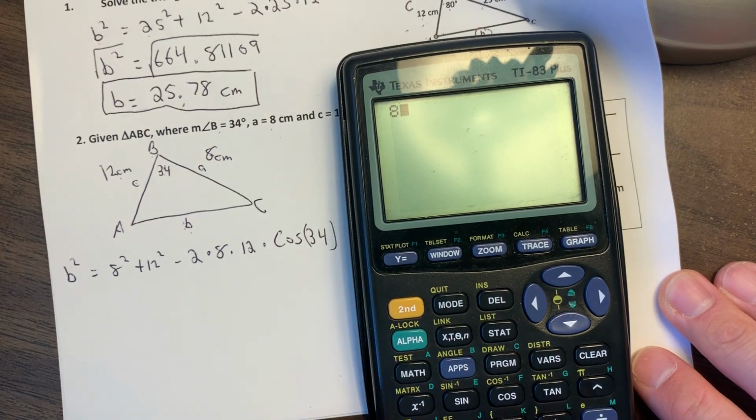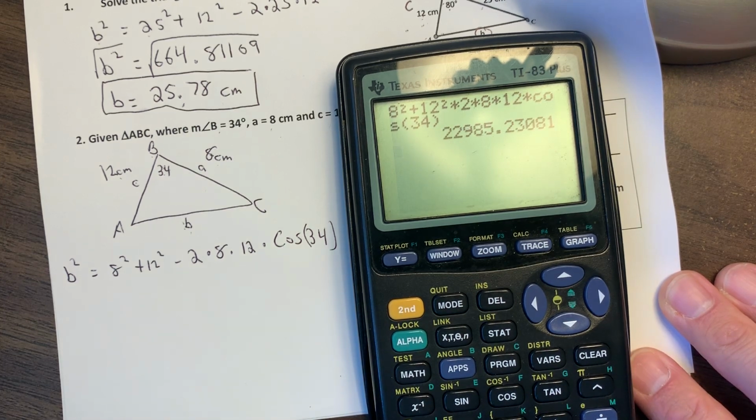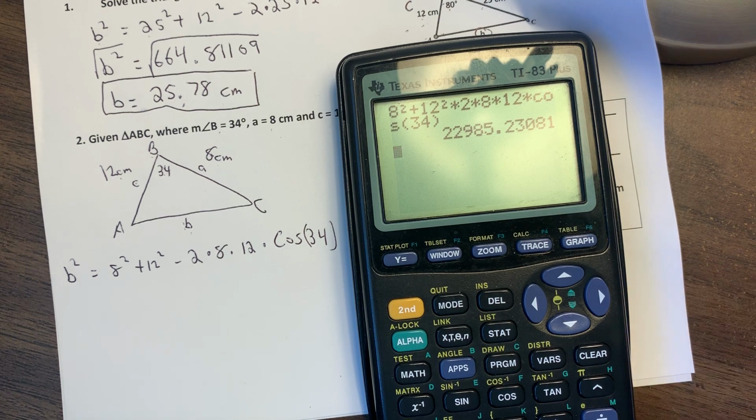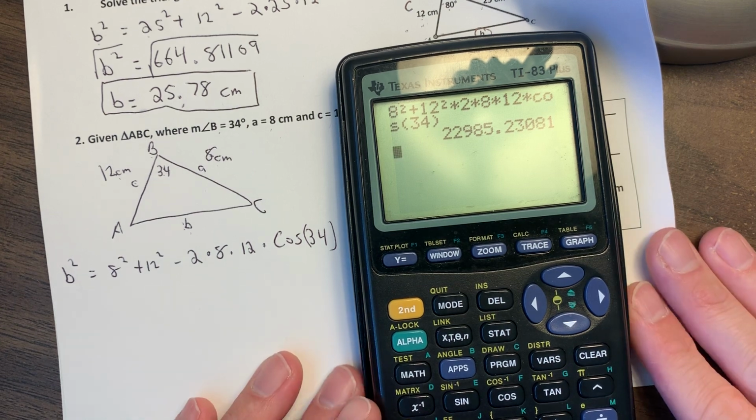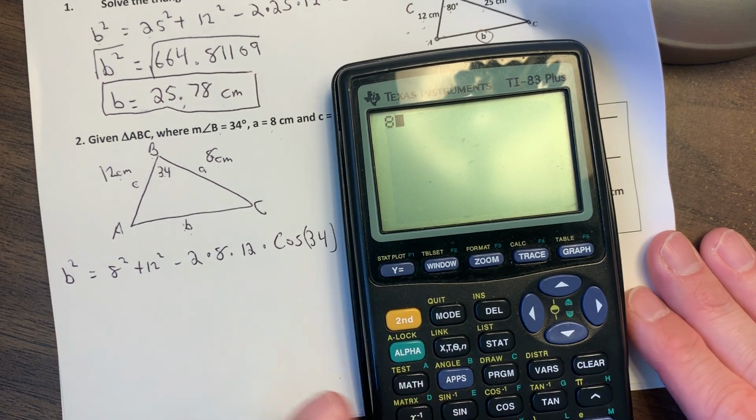So it's pretty easy. 8 squared plus 12 squared, times 2 times 8 times 12 times the cosine of 34. Okay? Oh my Lord, that is a huge number. Well, I got to do the square root of that number. I believe that's what it is, although I have a feeling I made some type of mistake here. Yeah, I know what my mistake is, so I'm going to redo it.